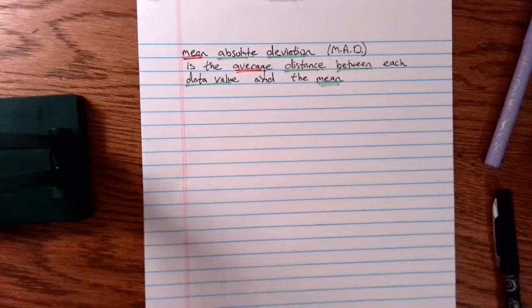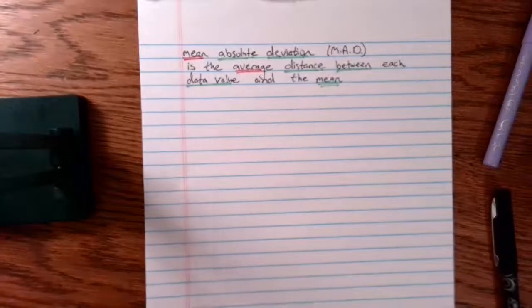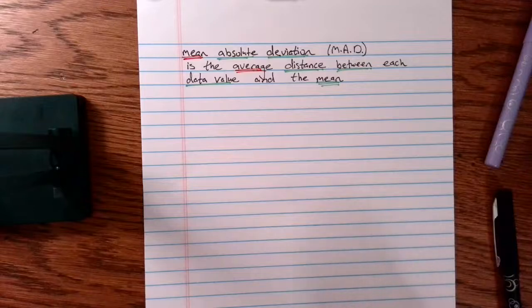Now, when you're trying to figure out the mean absolute deviation, it's not hard, but it's very long and there's multiple steps. So in total, there's about 3 steps that you have to do in order to figure out the mean absolute deviation.